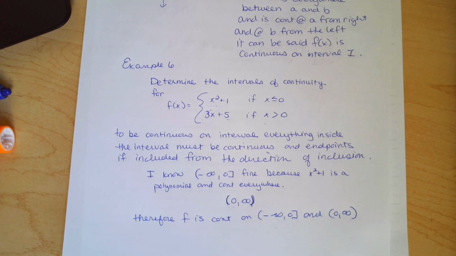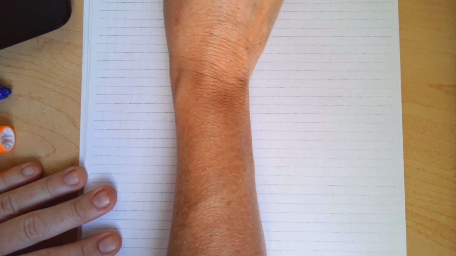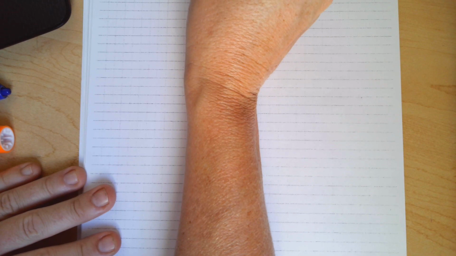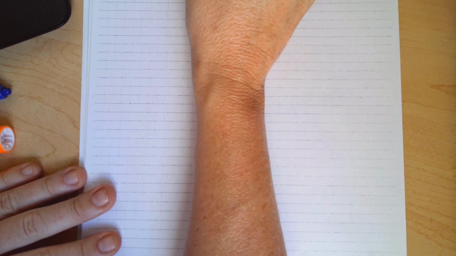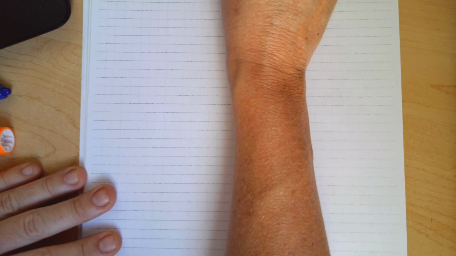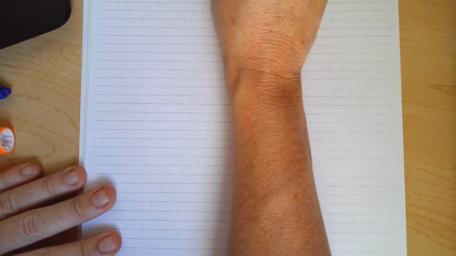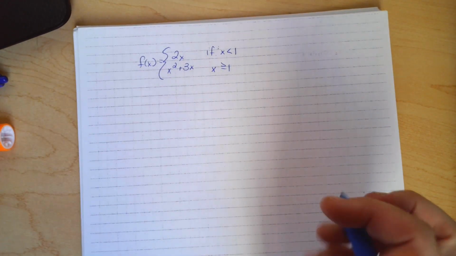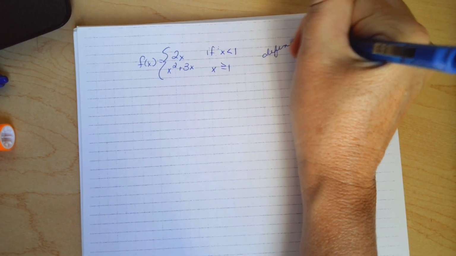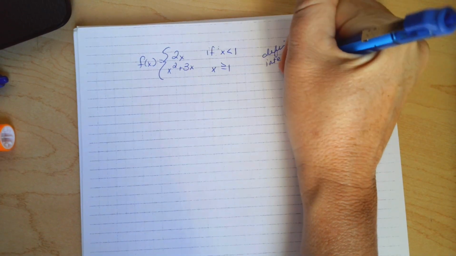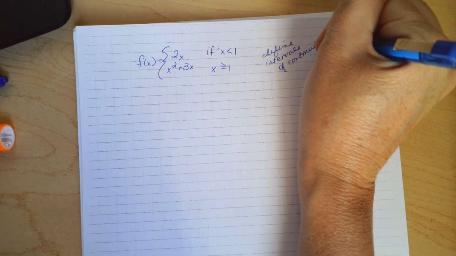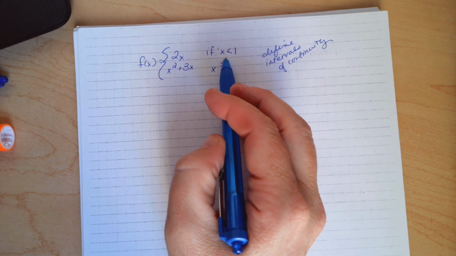Continuity at a point. Here's another one. Okay, so we have f of x equals 2x and x squared plus 3x. This is for x less than 1, and this is for x greater than or equal to 1. Okay, I'm going to change this slightly. It's a problem for your book, but we're going to go ahead and define the intervals of continuity. Okay, and so less than 1, actually let's start with greater than 1.